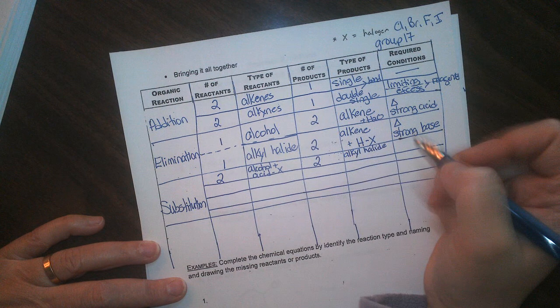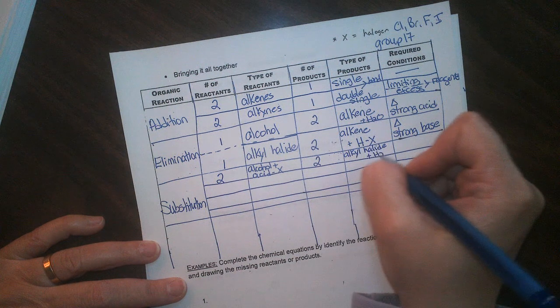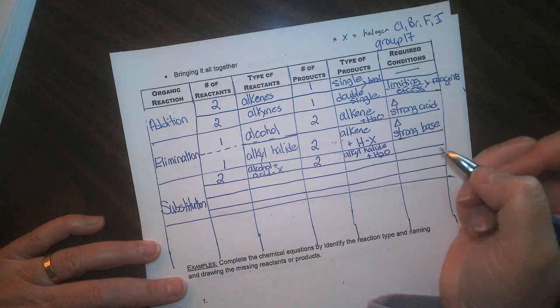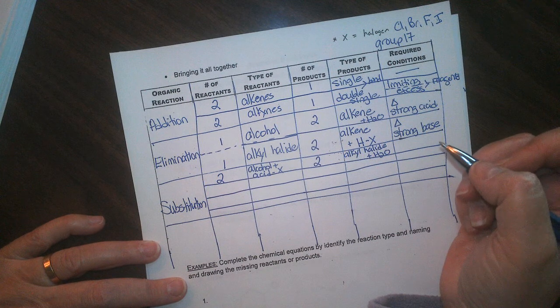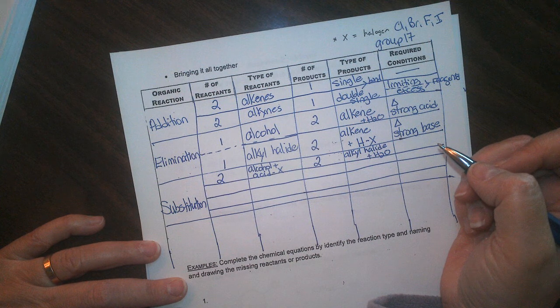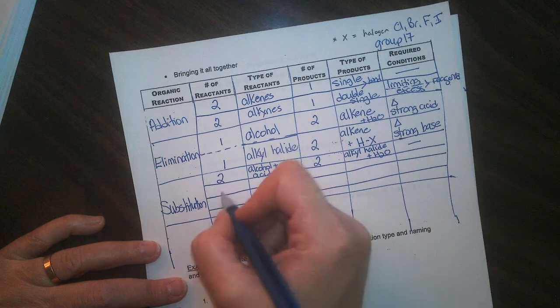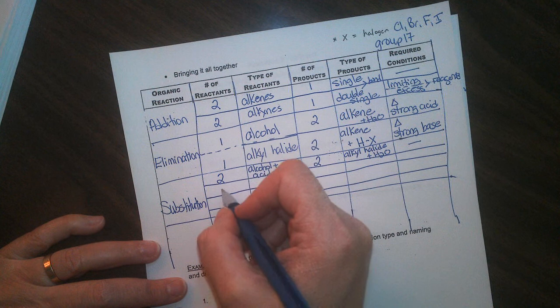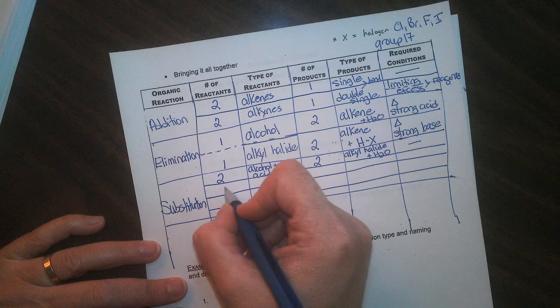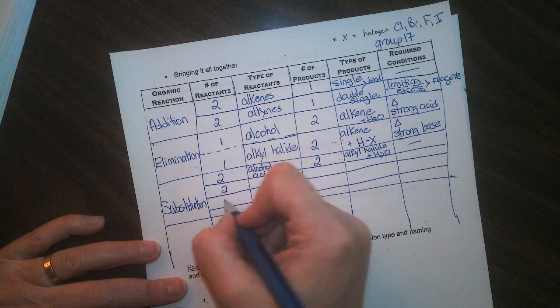We get an alkyl halide and water. Do we need anything for that reaction to happen? Do we need heat? Do we need energy? Do we need a catalyst? Nope. Okay, next one. How many reactants? All substitutions are two.